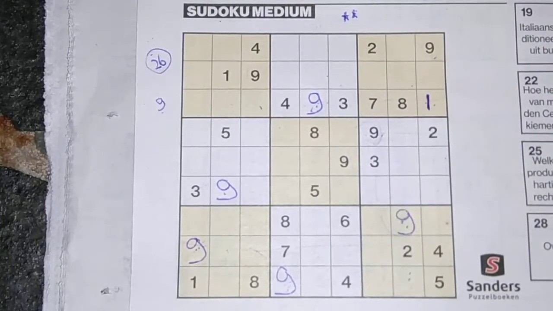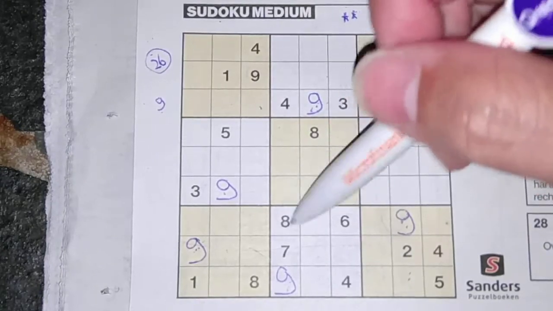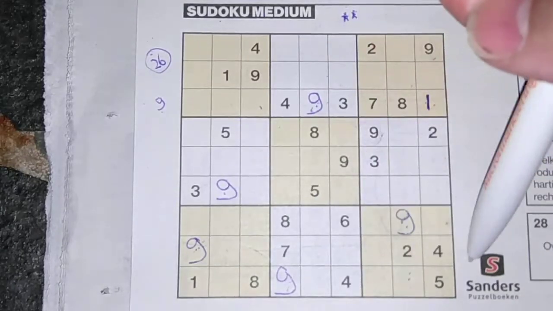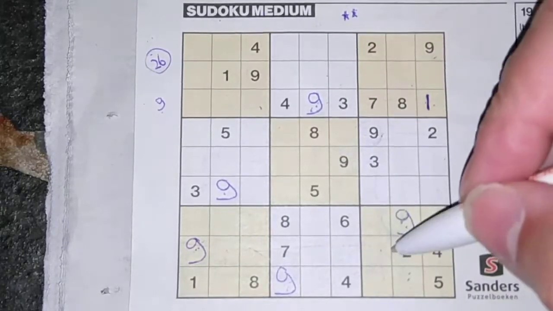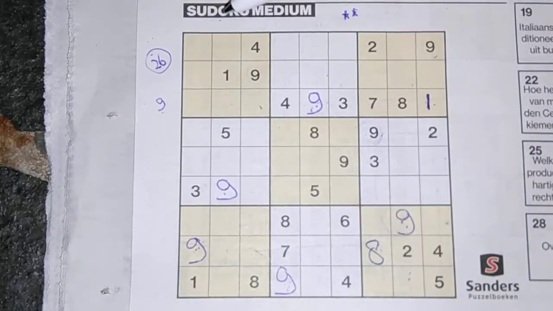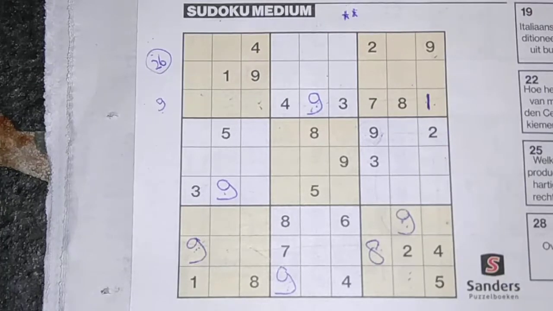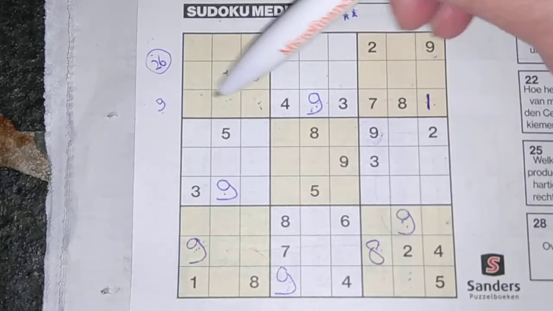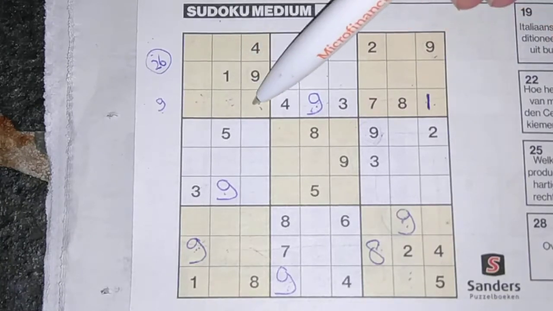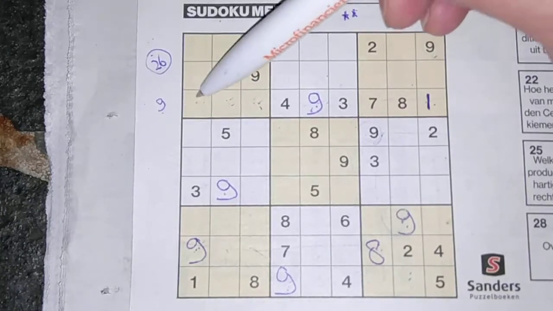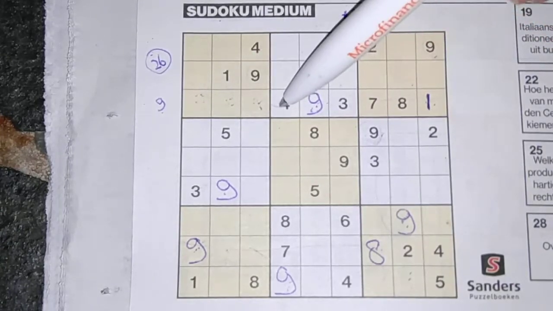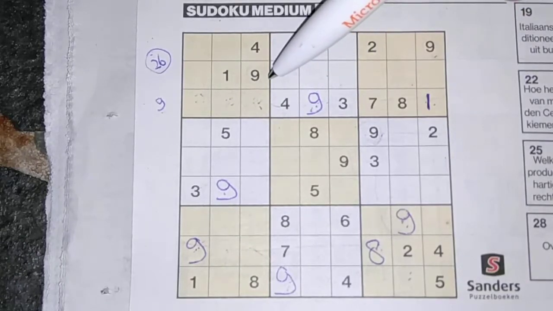How about the number 8 in this row and 8 in the last row? So in the row between, the only place for the 8 should be there. How about these 3 numbers? These 3 numbers are the numbers 2, 5, and 6. I cannot fill this yet, need to wait.